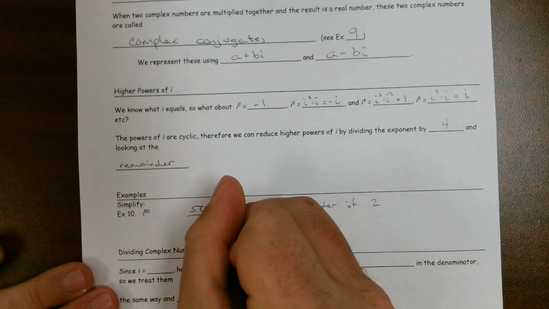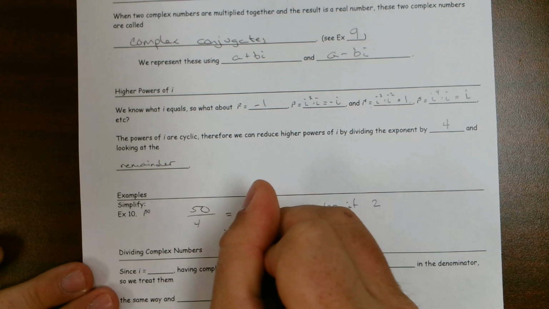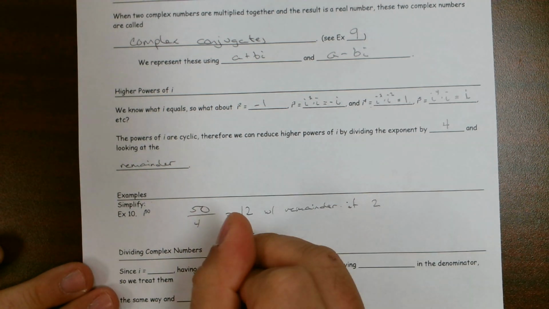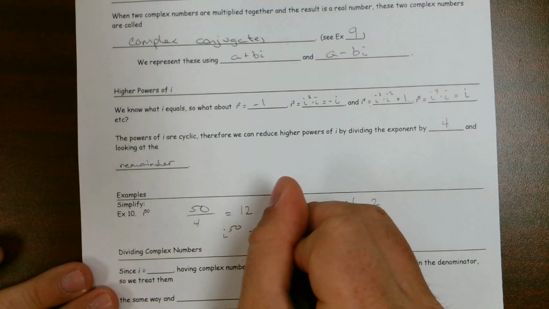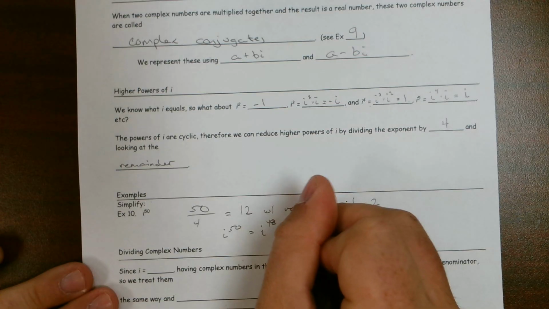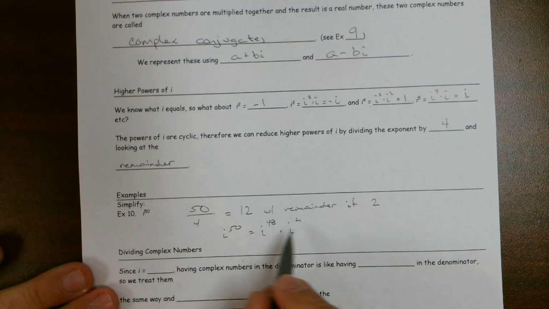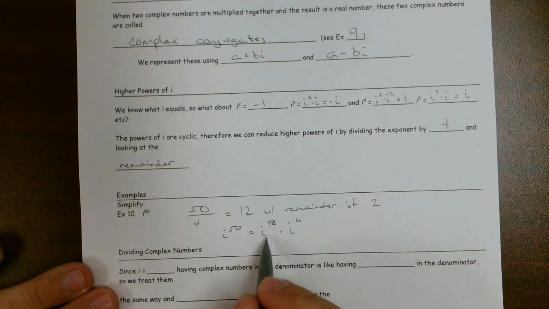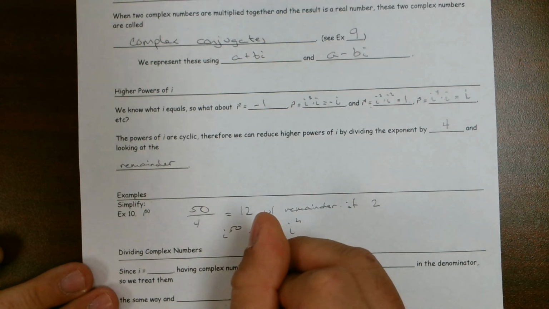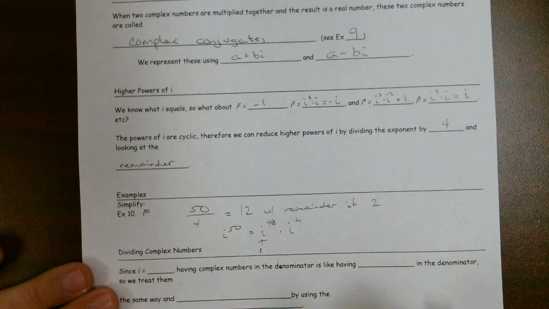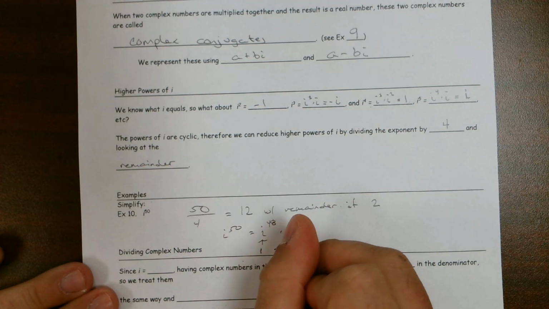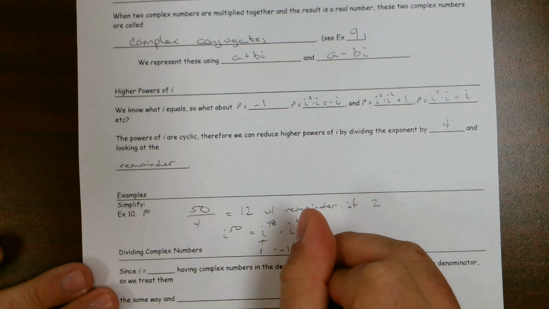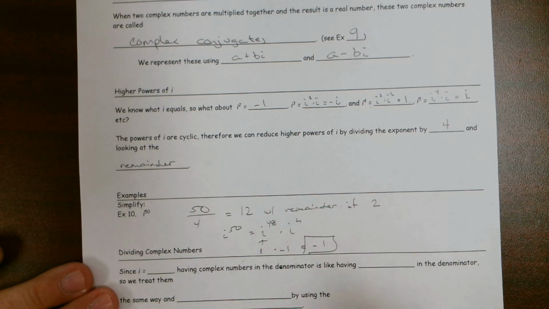Okay, so i to the 50th is the same as i to the 48th times i squared. With common bases, you add together your exponents, and you get i to the 50th. And this is a perfect cycle of 4. So we know that this right here is going to be 1. So we got 1 times, well, what is i squared? i squared is negative 1. So 1 times negative 1 is negative 1.